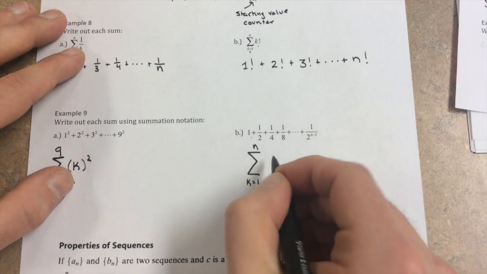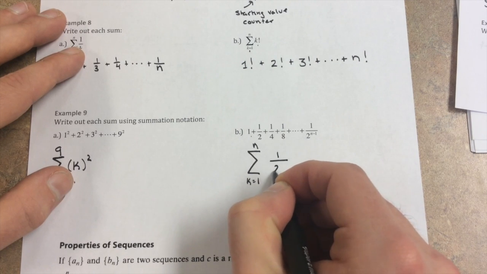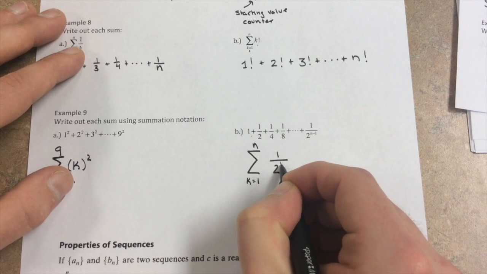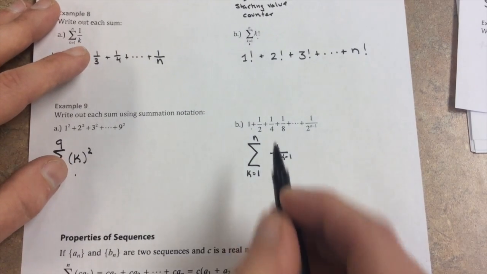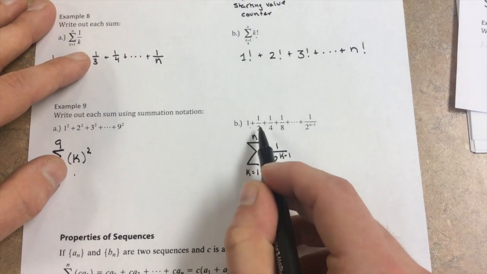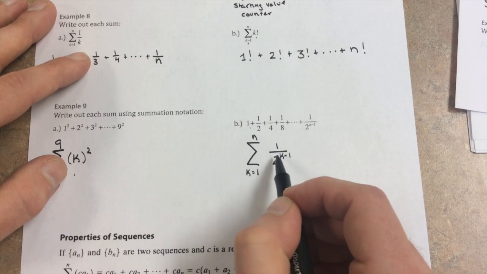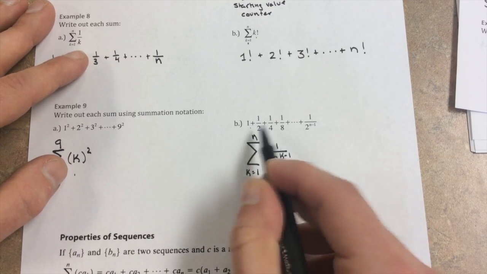And then what is this? Well, that's 1 half to the k minus 1. Now, why is this minus 1 there? So in our first term, if we plug in 1, we get 1 over 2 to the 0th, which is 1 over 1, which is what we want.